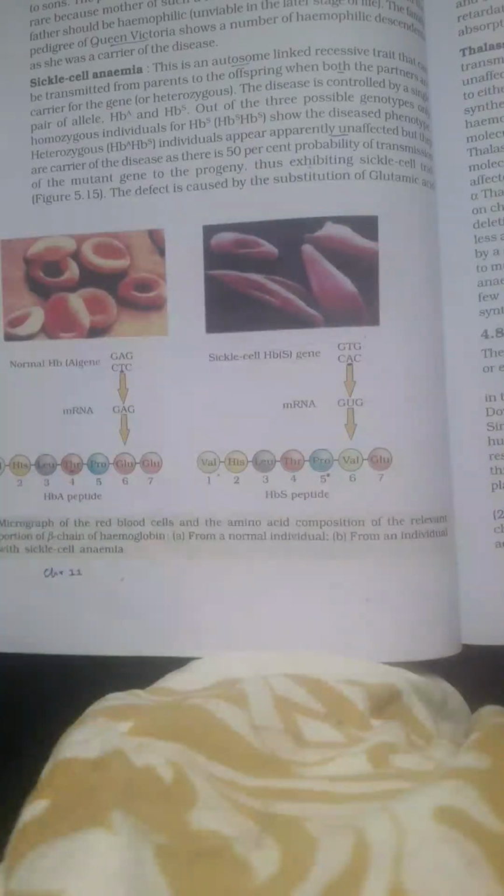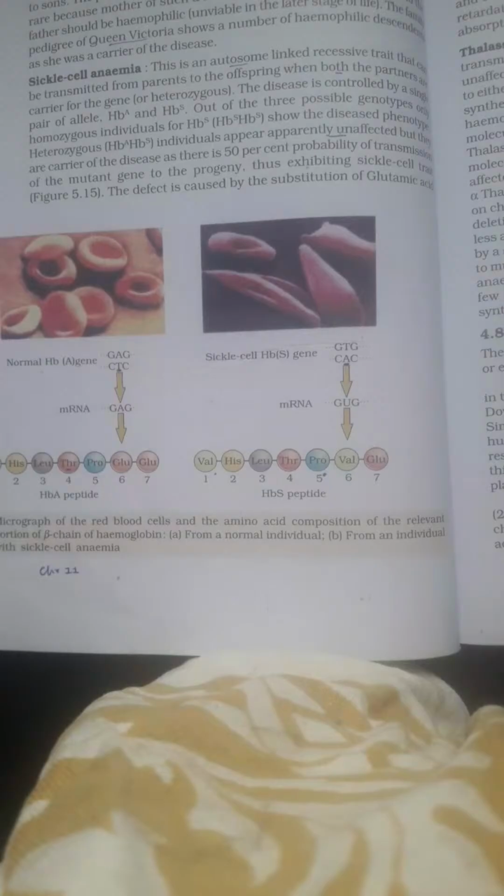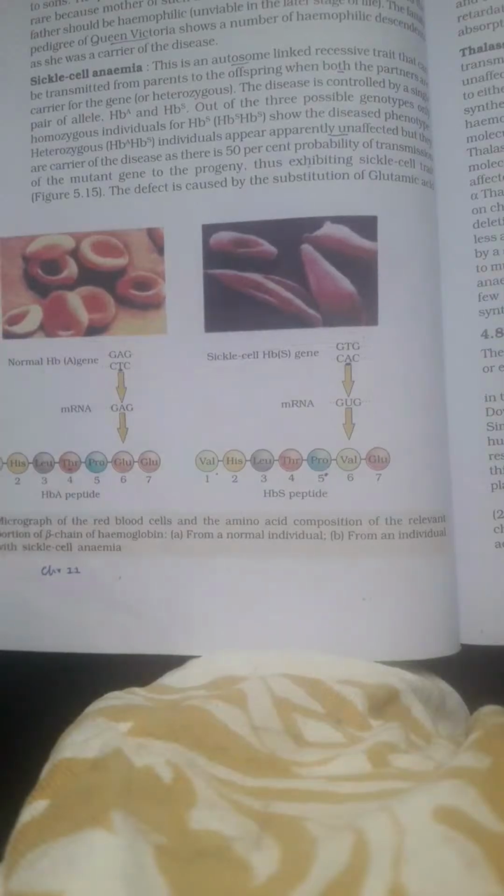Just like that, HBA is capital T, HBS is small t. One is dominant, one is recessive. So out of three possible genotypes, only homozygous individuals for HBS show the disease phenotype.